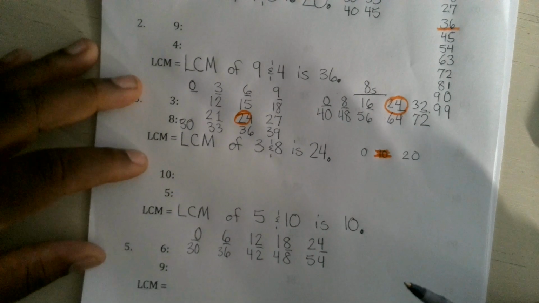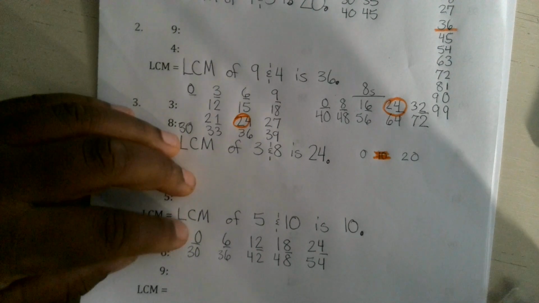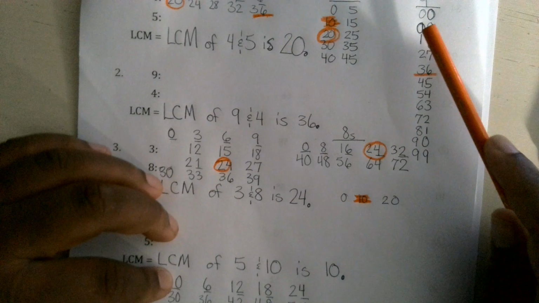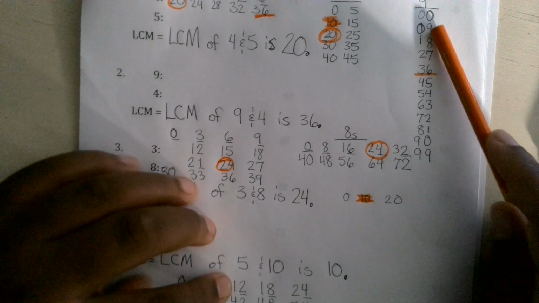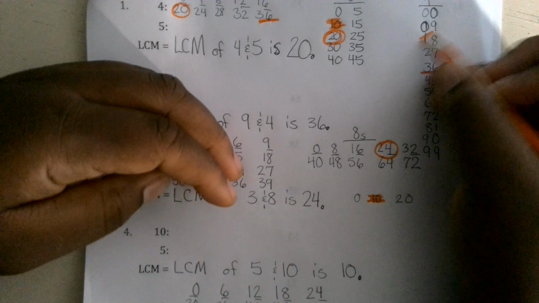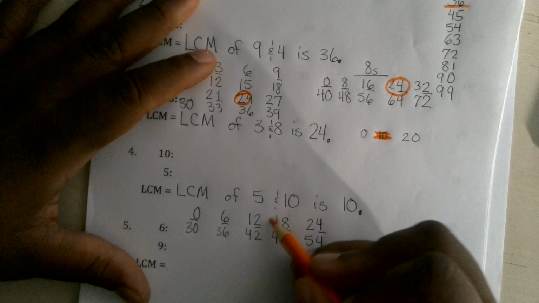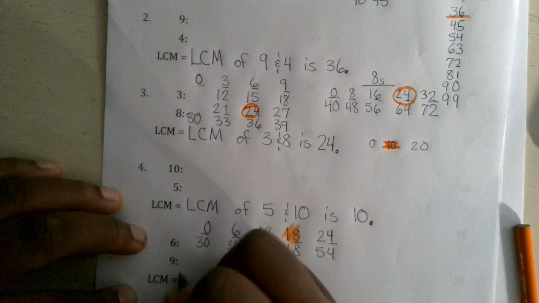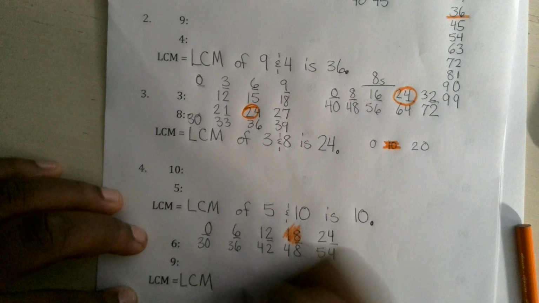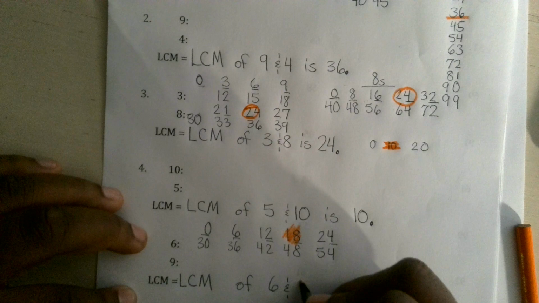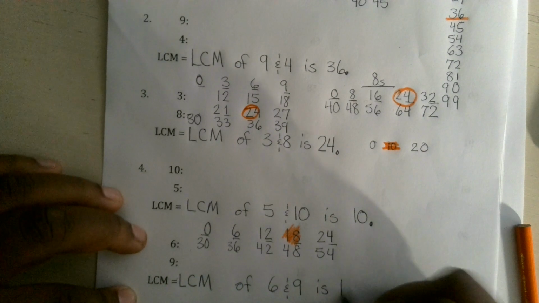I could keep going, but I'm going to check first and see what I have. Zero is in both, but of course 0 does not count. 9 is not. 12 is not. 18 is in both. There's an 18 here, and there's an 18 here. And so the least common multiple of 6 and 9 is 18.